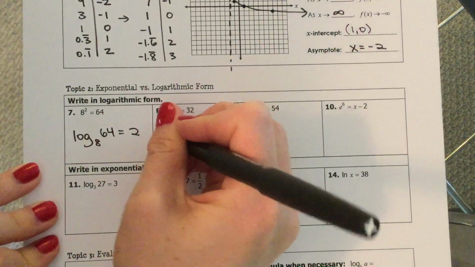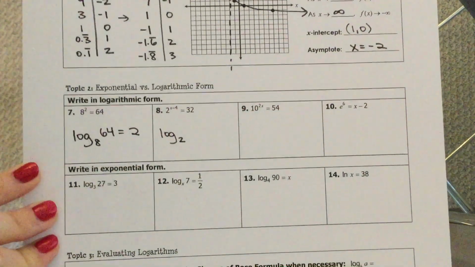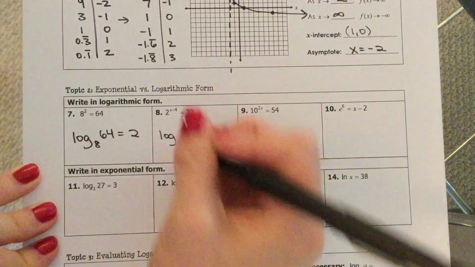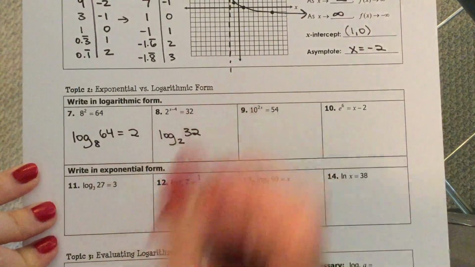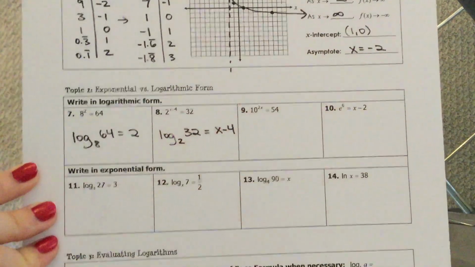Okay, same thing here. So we start with the word log. The base of the exponential becomes the base for the log. The number on its own side tucks in with the log, and then the exponent ends up on its own on the right.